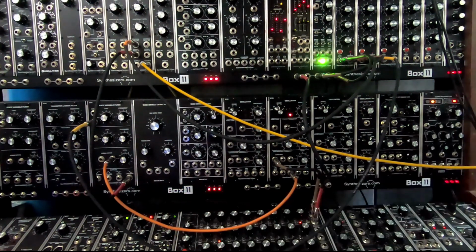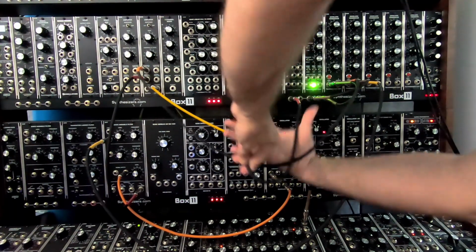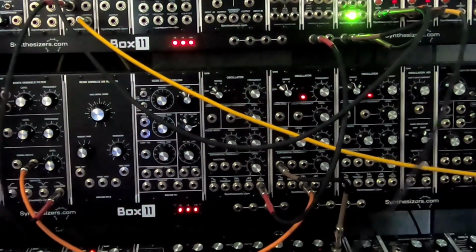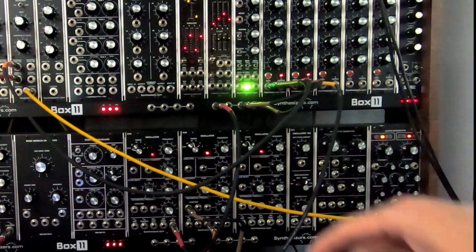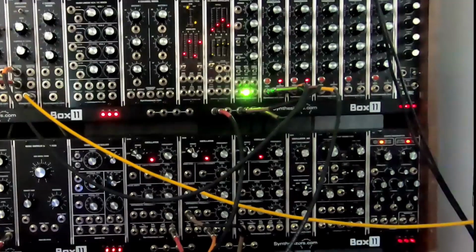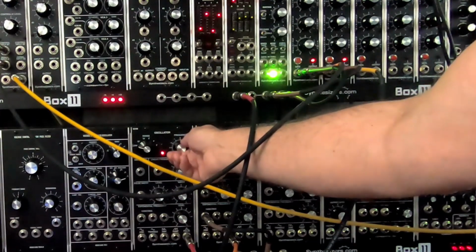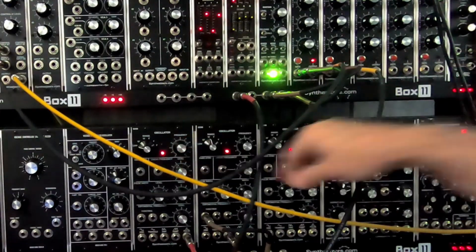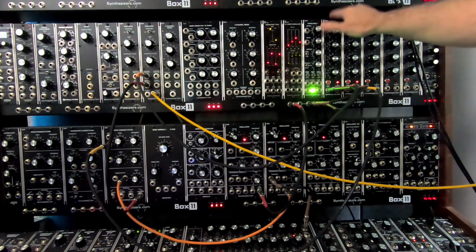Okay, that works. So in order to make a ratchet, I would take the output of a pulse oscillator at a low frequency. For the example, it's going to be this oscillator. So the pulse out is triggering now the envelope generator. If I move the frequency of this oscillator, okay, so I can use this oscillator to fire up the envelope generator.